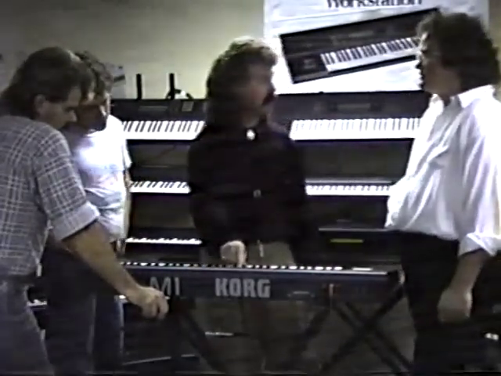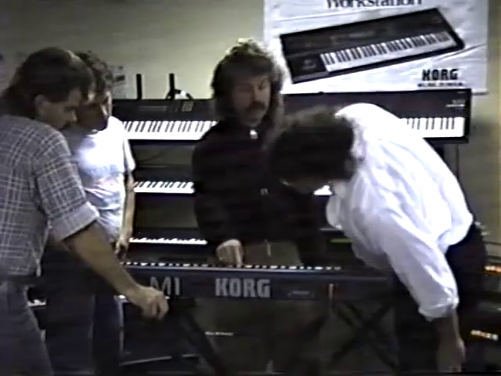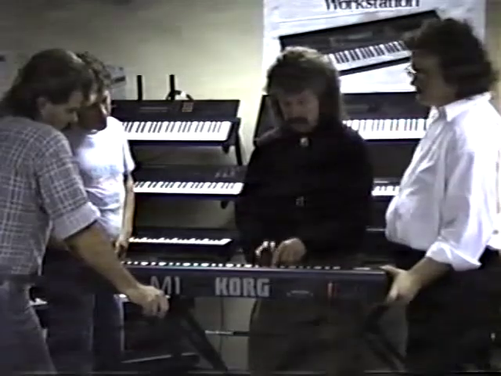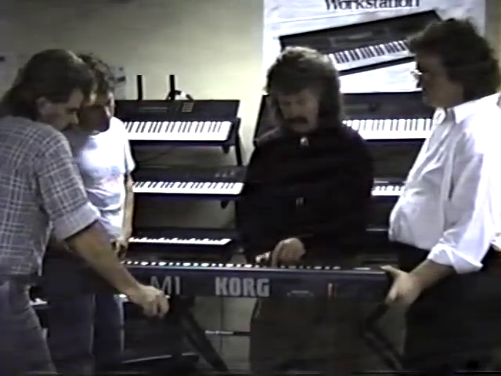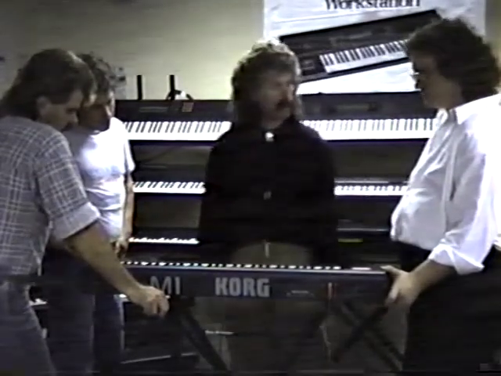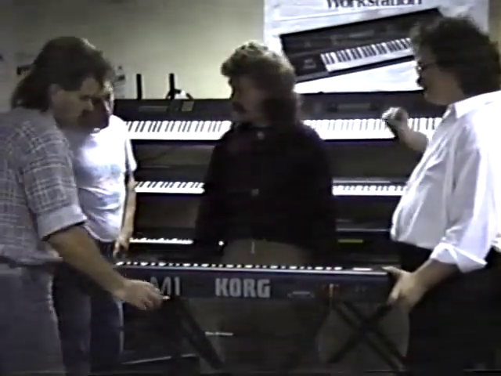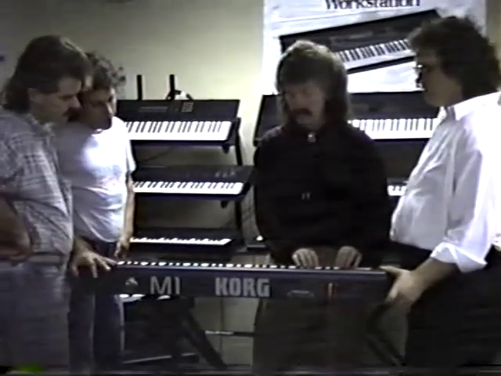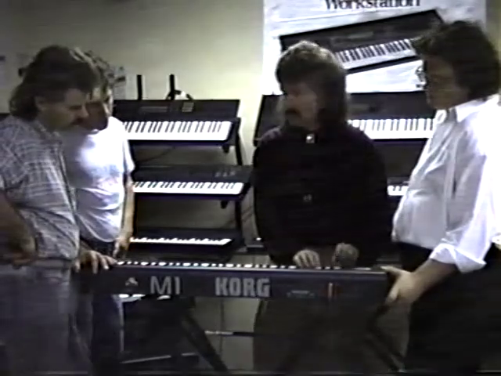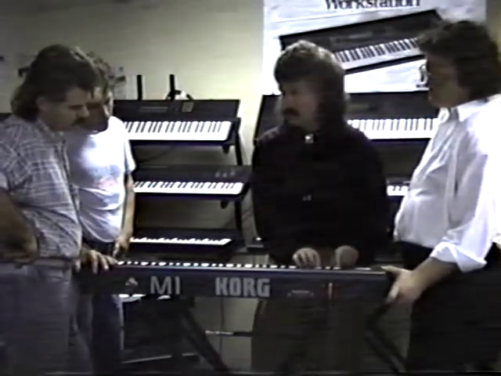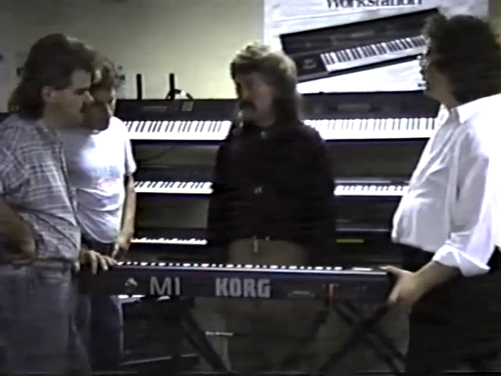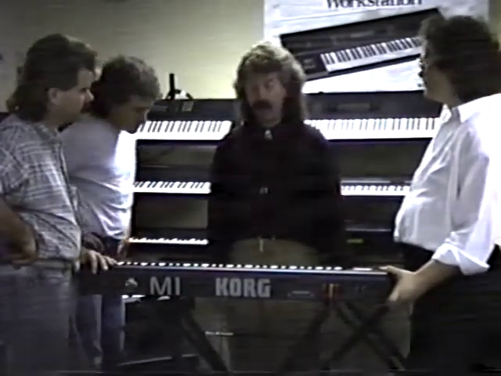Now we've got a wraparound. Cut it in, cut it in, cut it. This is easy to do it that way too, right? However you want to do it.